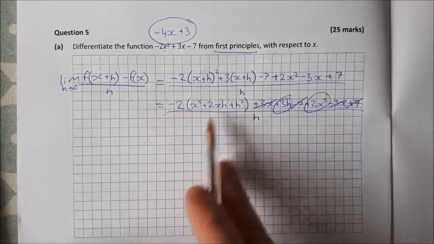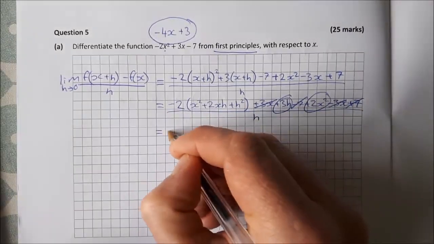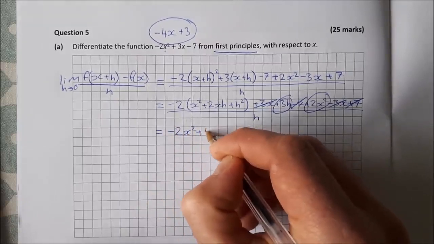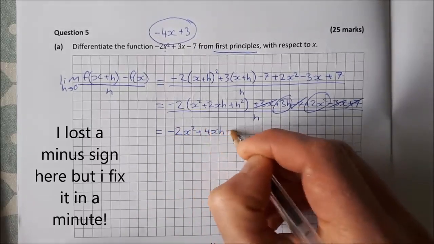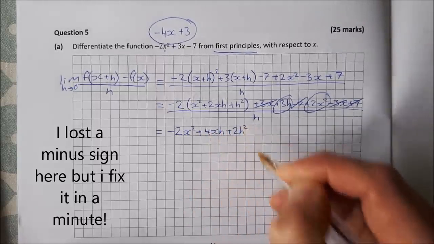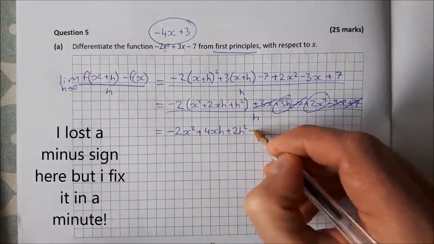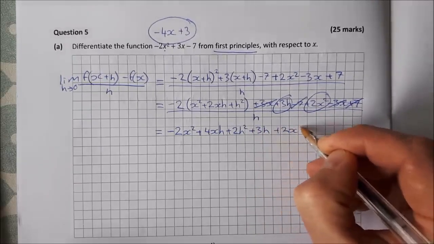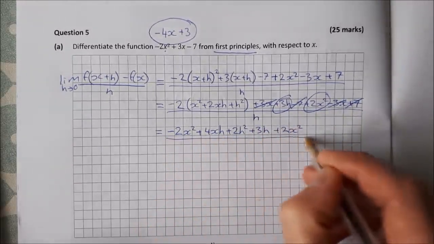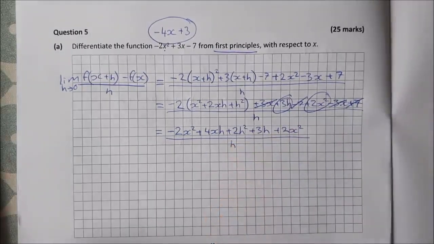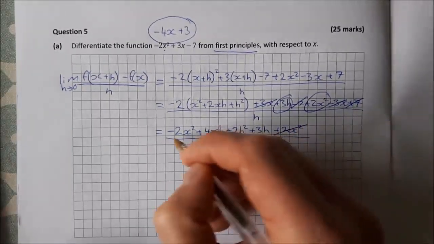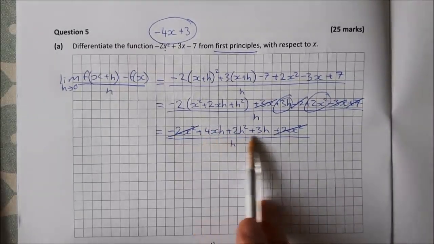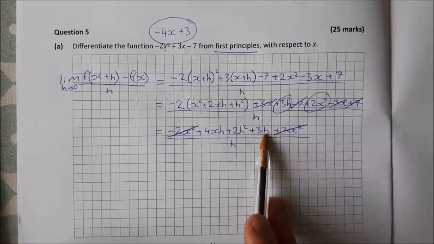Let's multiply out this bracket here. So that's equal to minus 2x squared plus 4xh plus 2h squared plus 3h plus 2x squared, over h. Is there anything now that cancels again? Well, plus 2x squared and minus 2x squared will both cancel. Now I'm left with everything on the top line having an h in it.